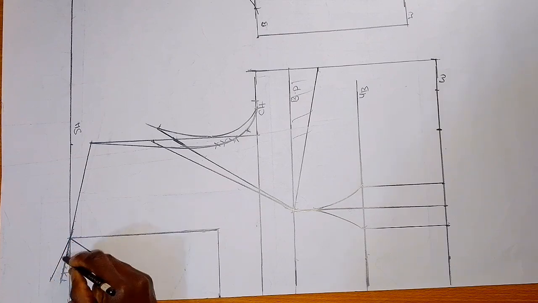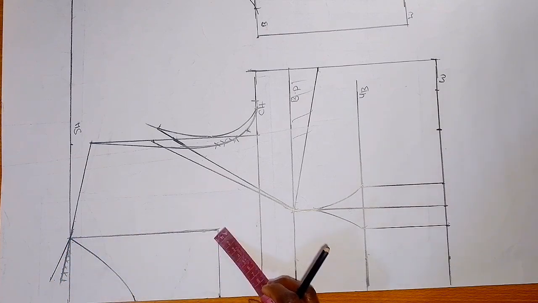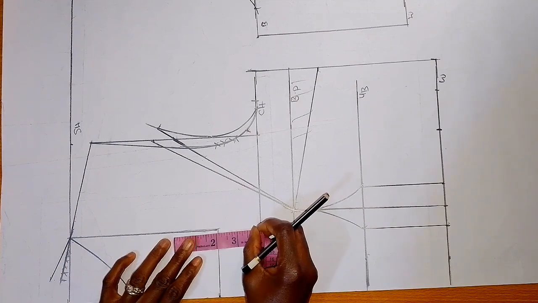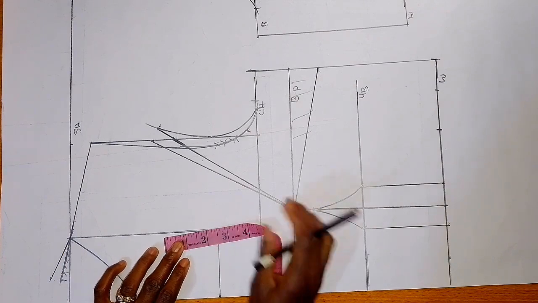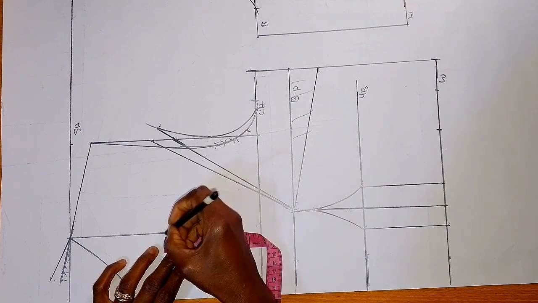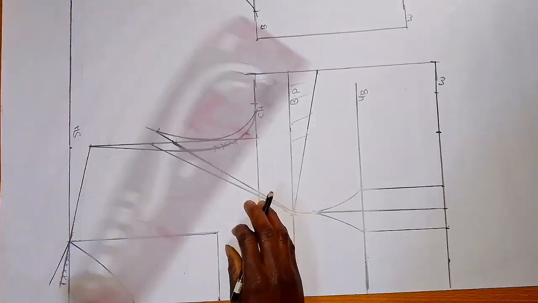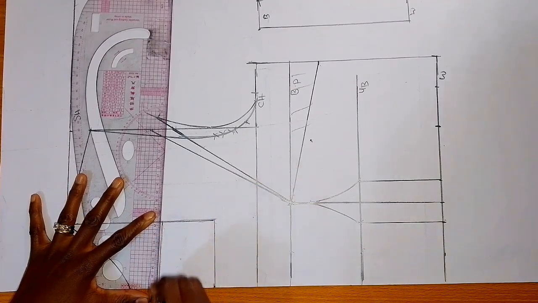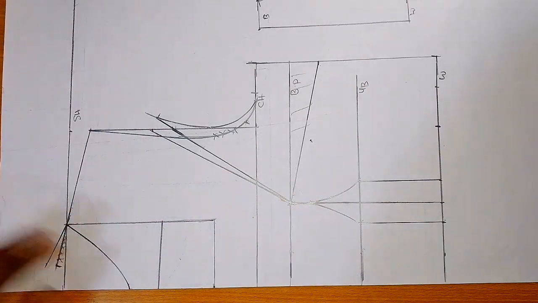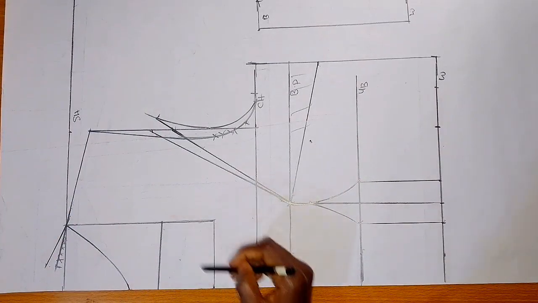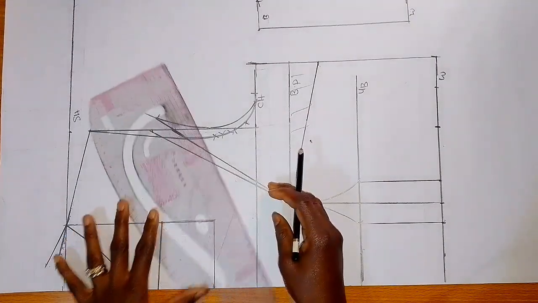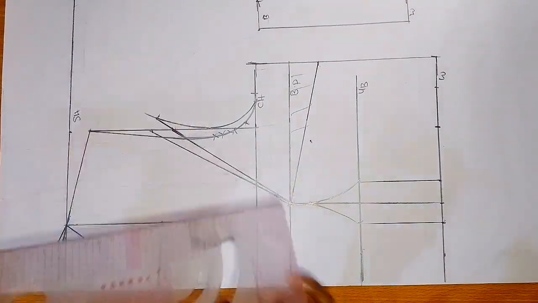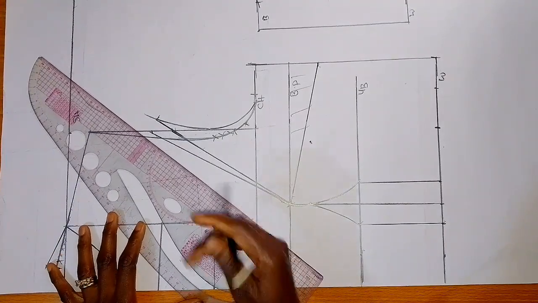So next, I'm going to move over to drawing of the Queen Anne neckline. So for the Queen Anne neckline, the first thing I'm going to go ahead to do is to go up by 2.5 inch from the neck width and I'll go ahead to mark that. After marking that, I'll go ahead to draw a straight horizontal line with my ruler like this. Then I'll go ahead to connect this point to the neck depth with the curved part of my ruler like you see me doing in the video.